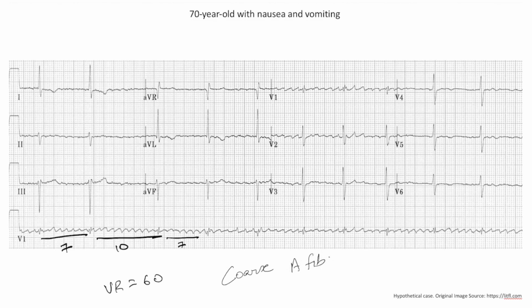Now notice though how at times the QRS complexes are somewhat regular. You don't usually expect this with atrial fibrillation, and when you see that there is this degree of regularity, it could mean that there is an underlying junctional rhythm.